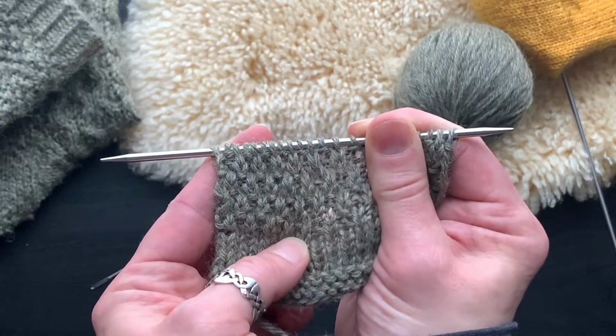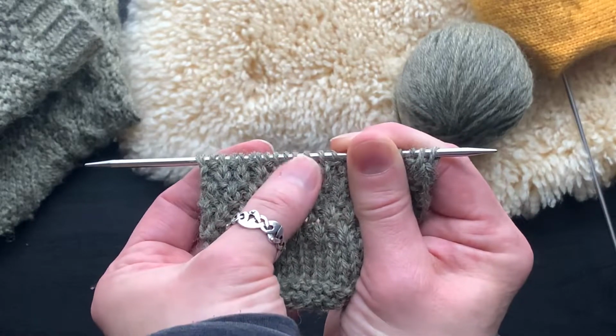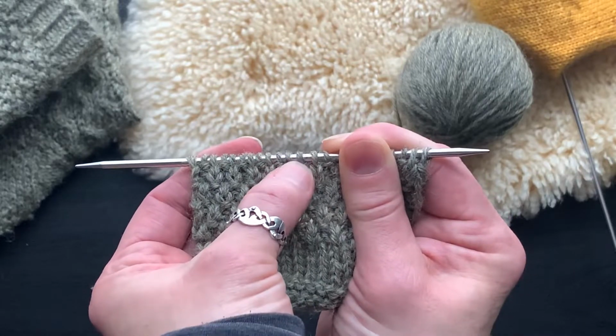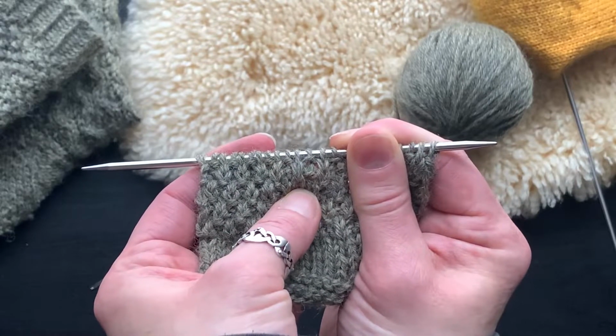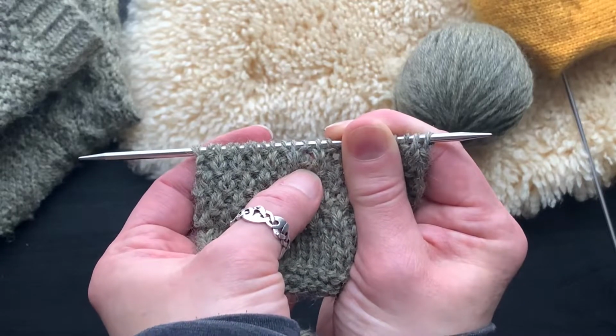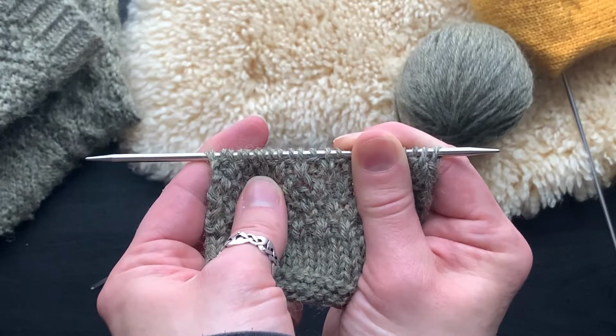And that is how you read your knitting. The V means you knitted it. The straight line means you purled it. If there are 2, then you want to change.